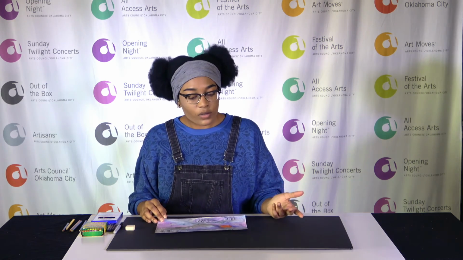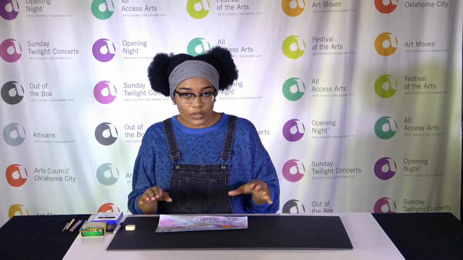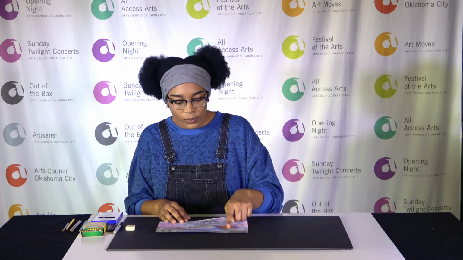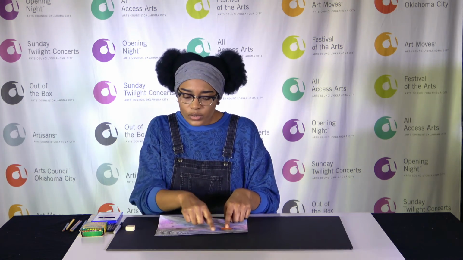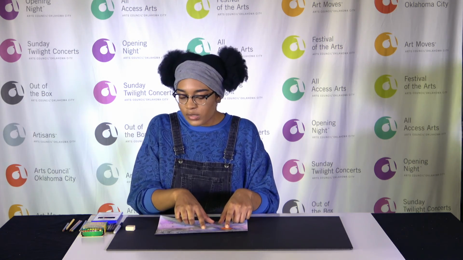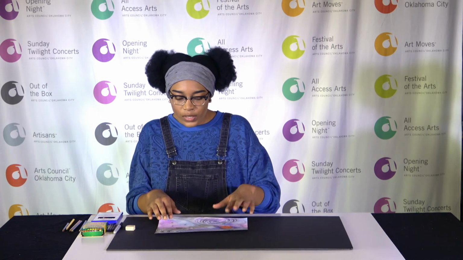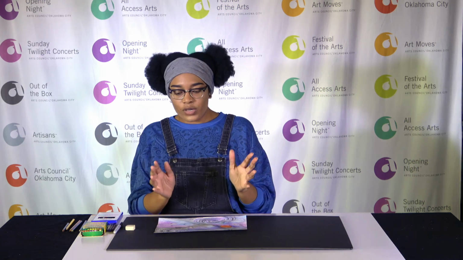We also talked about contrast, which is how different something might look, so like black and white. So our planet here looks contrasted against our more cool colored galaxy space scene in the background. That is contrast. And you guys can make more of these.